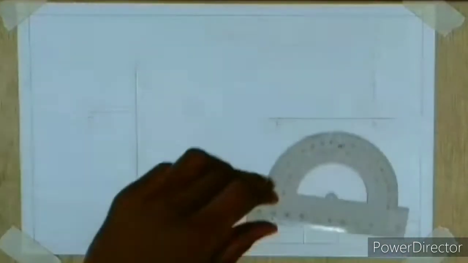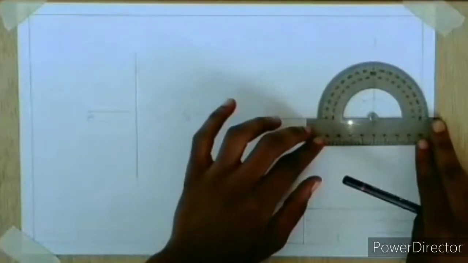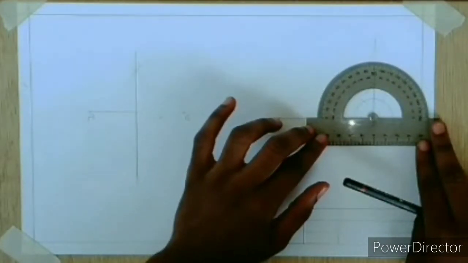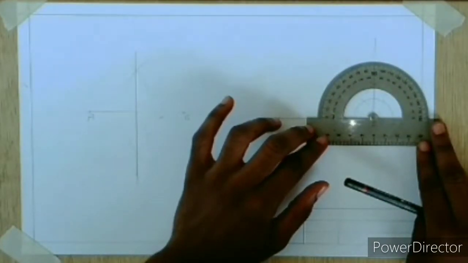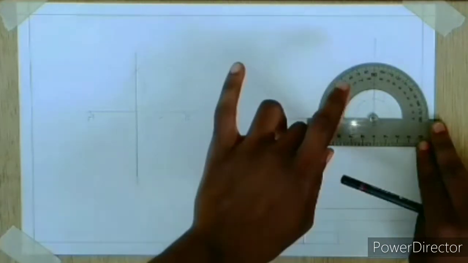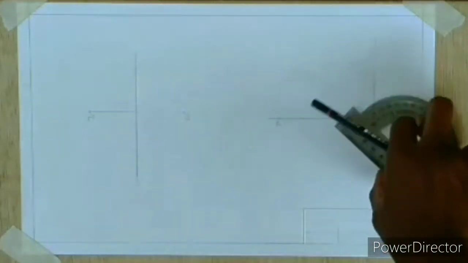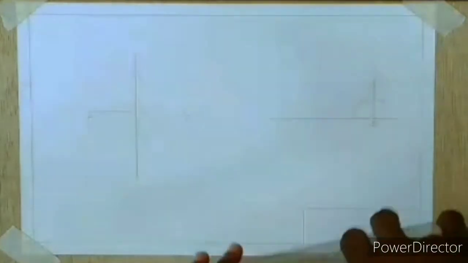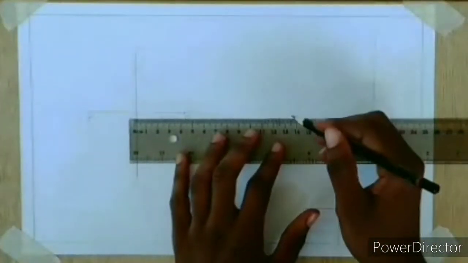So there you have it. If you take your protractor to measure, you see that it's 90 degrees. Okay, maybe I don't see it clearly, but it's 90 degrees. There's another way to go about this. It's much simpler, but it's also accurate.